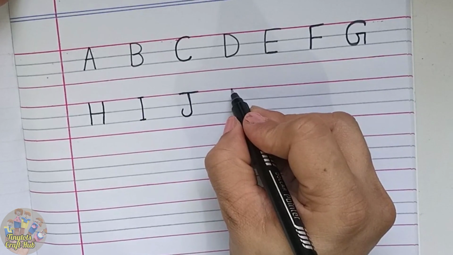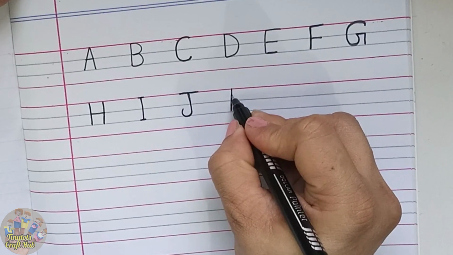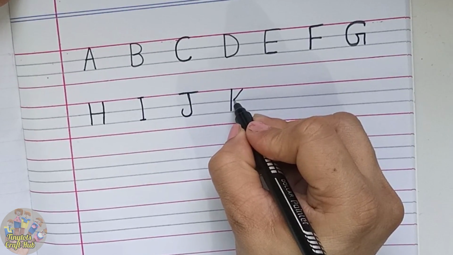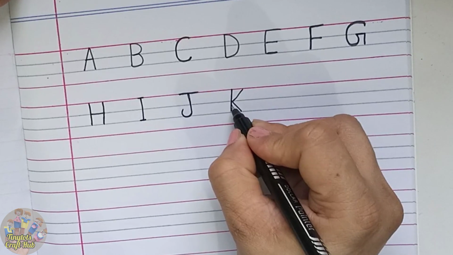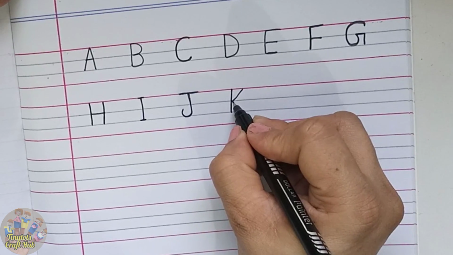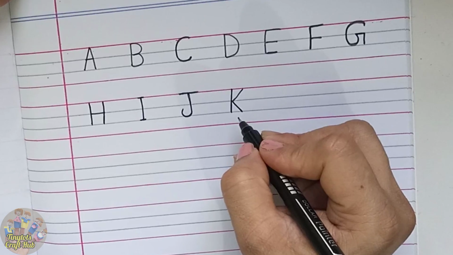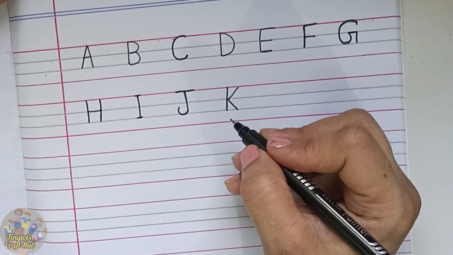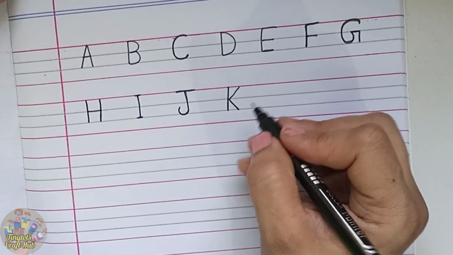K. Start at the skyline, come down and diagonally to the right to the lower grass line and then go back again diagonally to the left, forming a diagonal line intersecting the upper grass line.